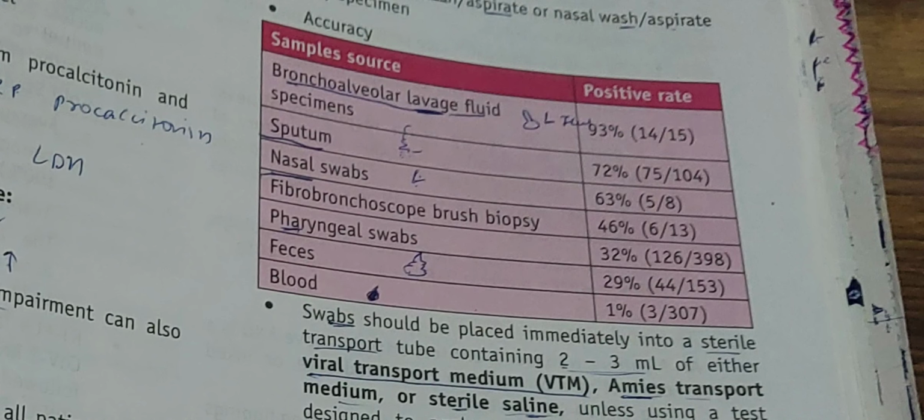According to accuracy, if it is a bronchoalveolar lavage swab, it is a 93% positive rate. But that is not possible in every situation. So sputum is actually important, and it's a 72% positive rate. Nasal swabs are 63%. Fibrobronchial brush biopsies are 46%. Pharyngeal swabs 32%. Feces are 29%. So the most important is this.